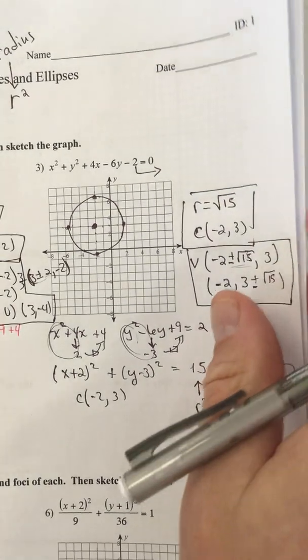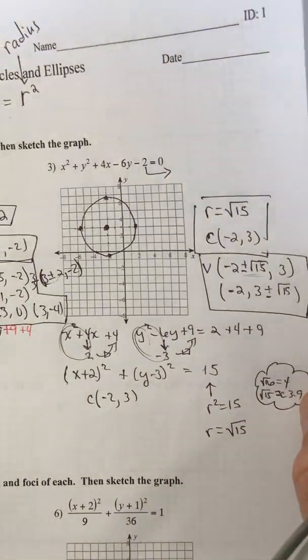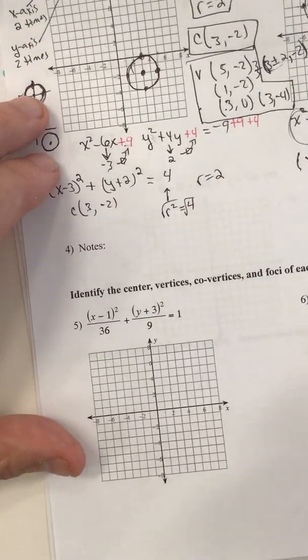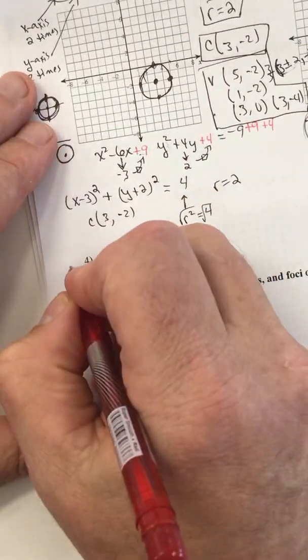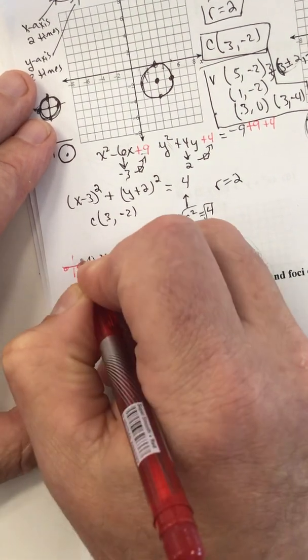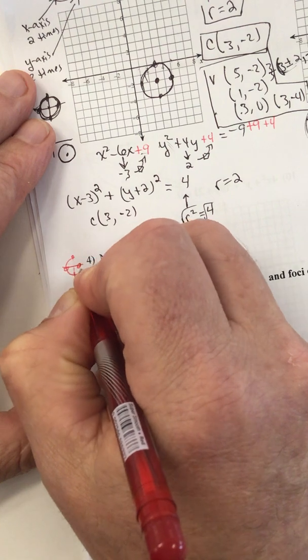Okay, so those are circles. You just complete the square, and that gives you the center and the radius. Now, an ellipse. Think about a circle. Here's a circle. You go over and over some number, and then you go up and up the same number, which makes it round.